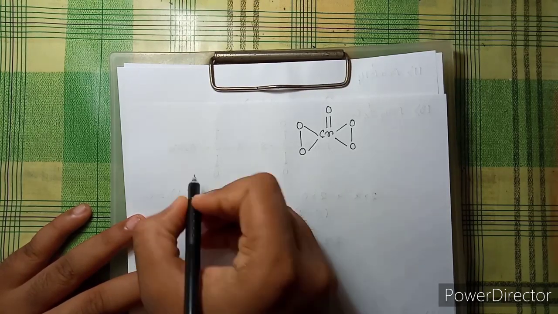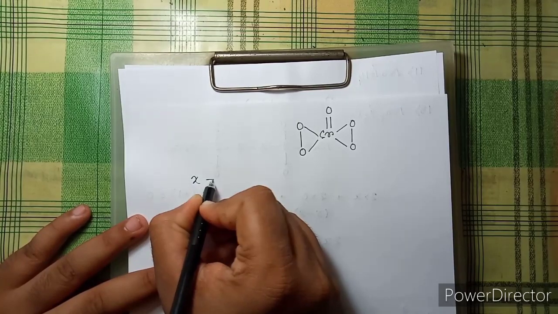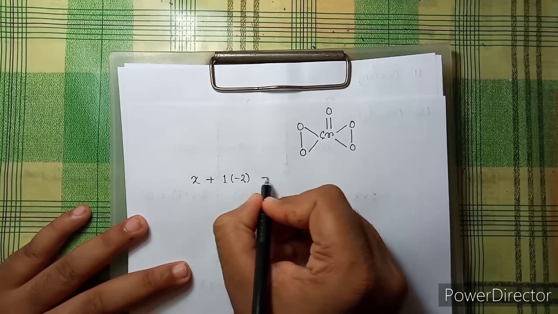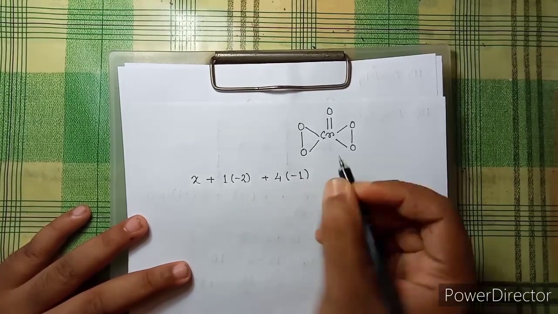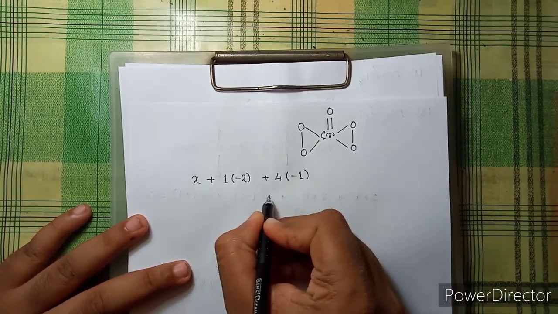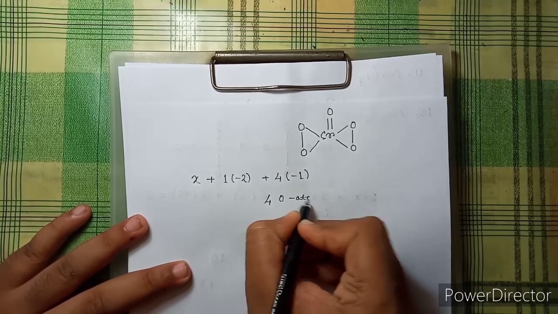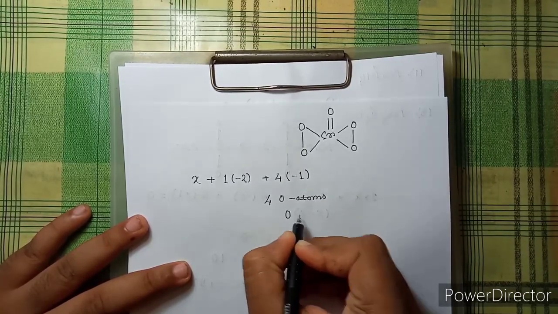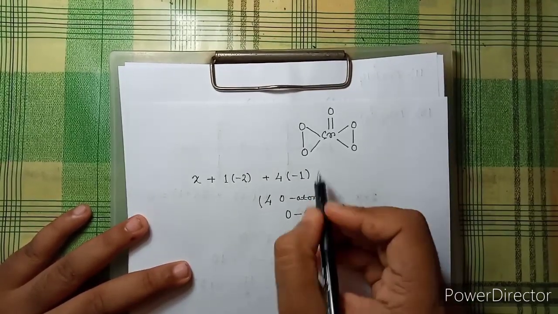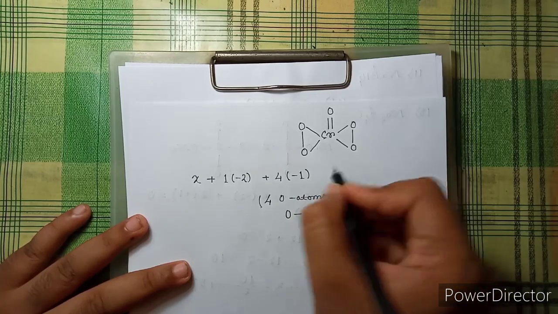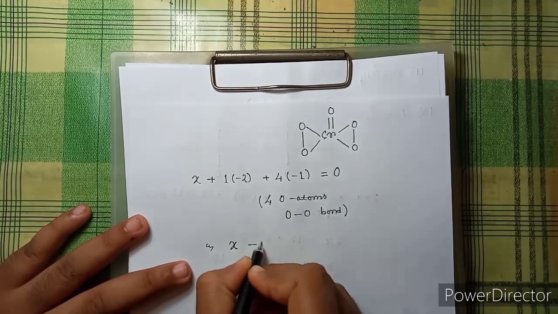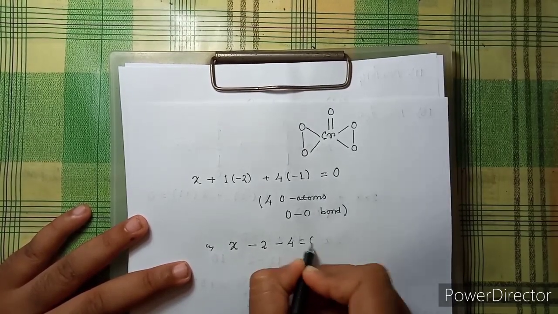So we can write x for this chromium atom plus 1 into minus 2 for this oxygen atom, and plus 4 into minus 1 for these 4 oxygen atoms linked in the O-O bond, because this is a peroxide bond, and the overall oxidation number is 0, or x minus 2 minus 4 equals 0.